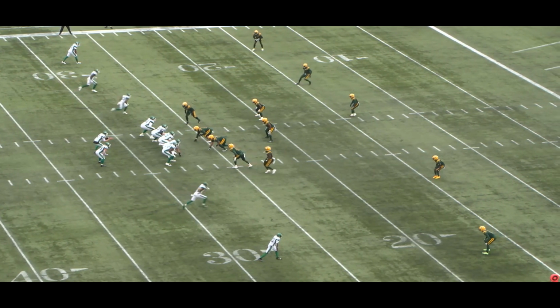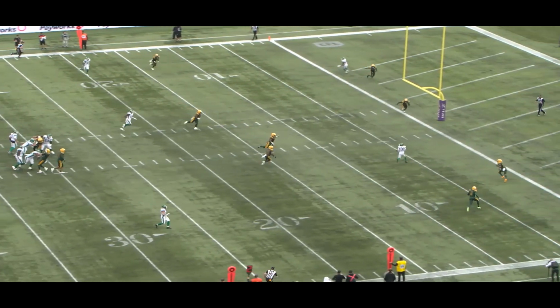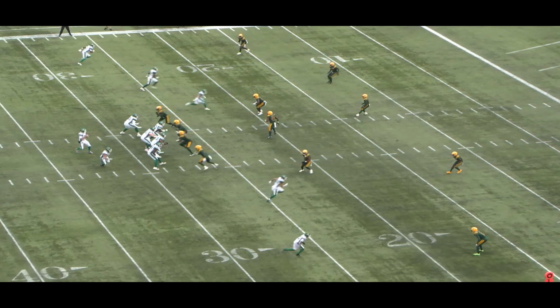Sean Bain Jr. has 3 touchdowns in this game, but watch this one. There ain't a soul around him right there. This is just X middle. So he should be running. Again, I would be telling my guys, do not go away from that shoulder.